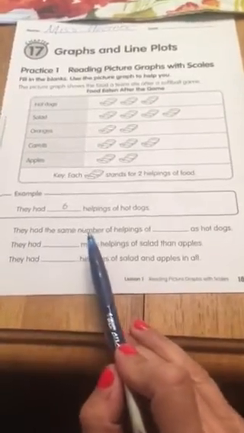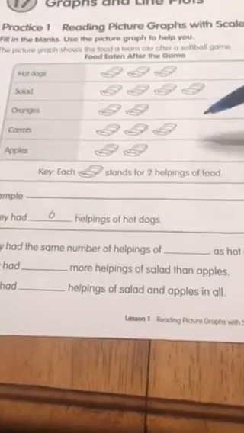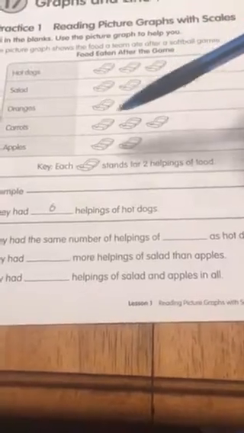Now question 1 says they had the same number of helpings of blank as hot dogs. So we want to look at our graph and see who had the same amount as hot dogs. What do you think? If you guessed carrots, you're right, because carrots has 3 containers, and if we count by 2, that's 2, 4, 6. So down here I'm going to say carrots, which is pretty surprising, huh?